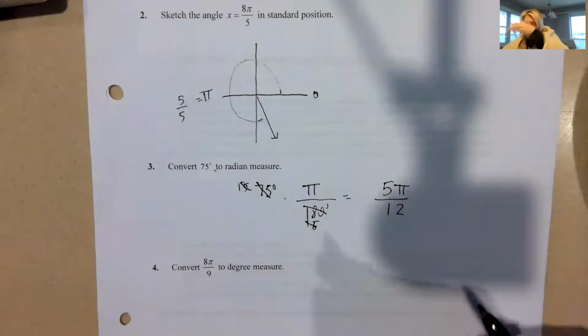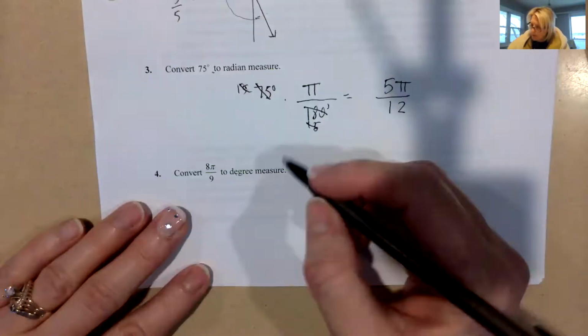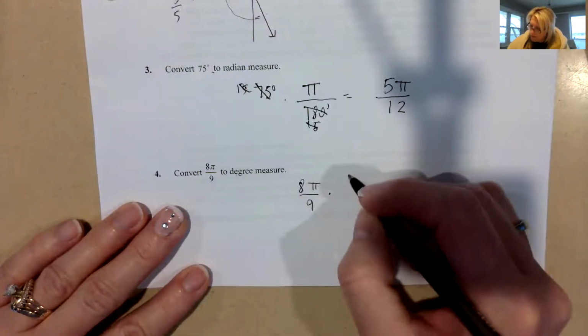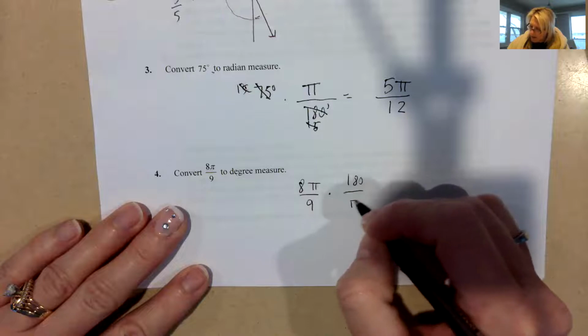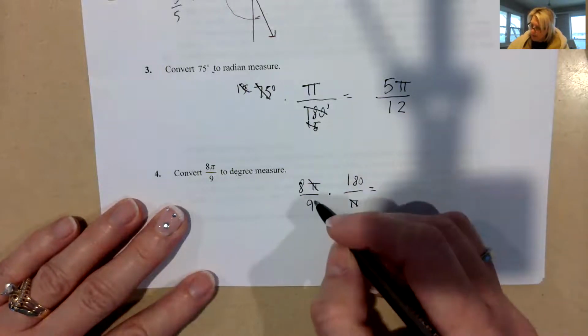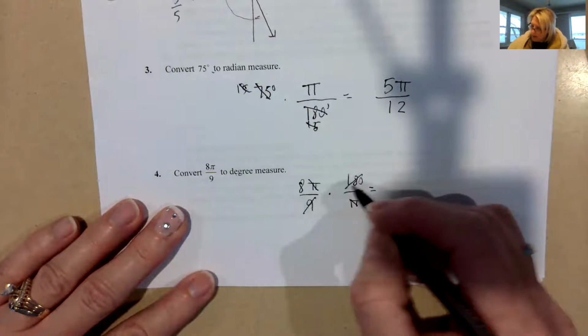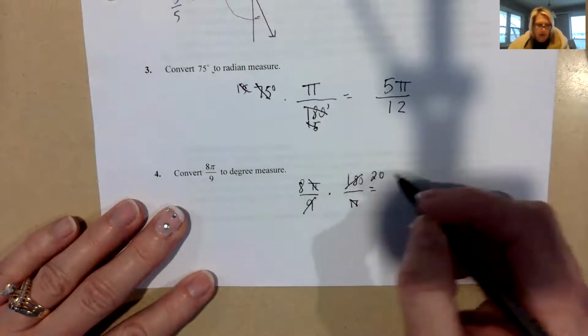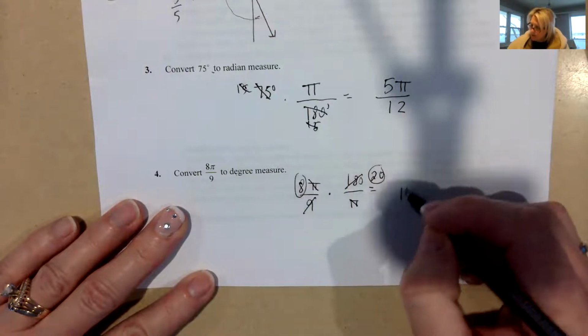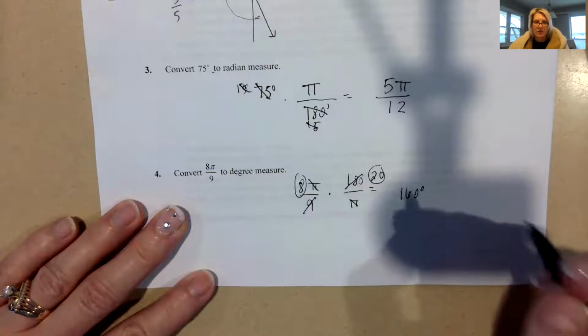Question number 4 says convert 8 pi over 9 to degree measure. In this case, we're going in the opposite direction. We're going to multiply by 180 over pi so that the pi's cancel. And 9 goes into 180 20 times, and so 8 times 20 gives us a 160 degree angle.